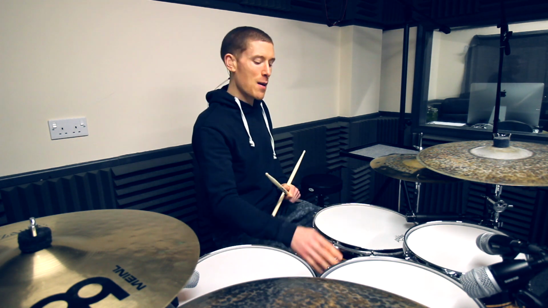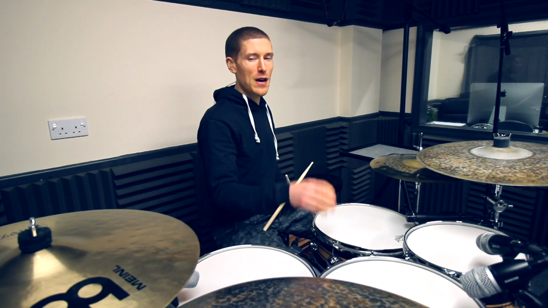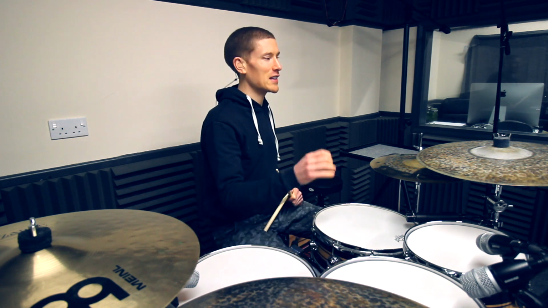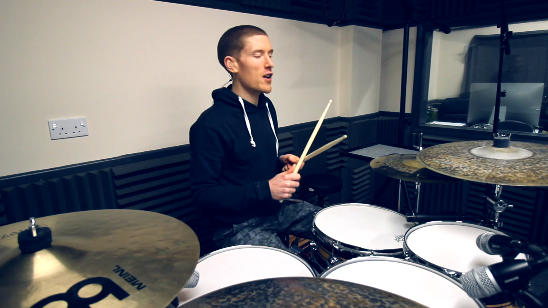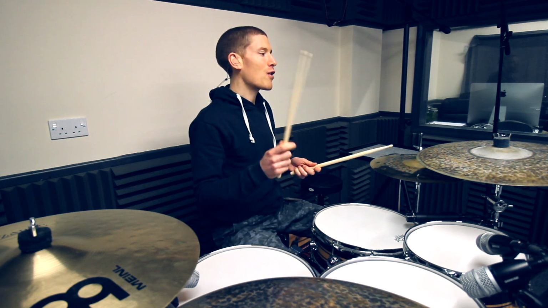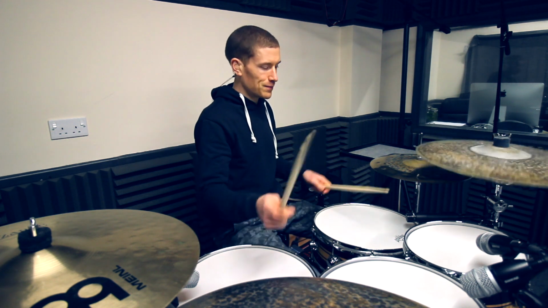Then we come into the next bar where we've got a bass drum for a quarter note on 1, snare drum for an 8th note on 2, bass drum for an 8th note on the end of 2, bass drum for a quarter note on 3, and then a snare drum for a quarter note on 4. So the 2 bars are very similar. You just got that bass drum on the end of 4 in the first of those 2 bars, and then you haven't got it on the end of 4 in the second bar. Okay, so those 2 bars, bars 35 and 36 are 1, 2, 3, 4.